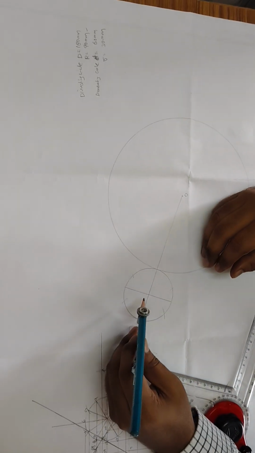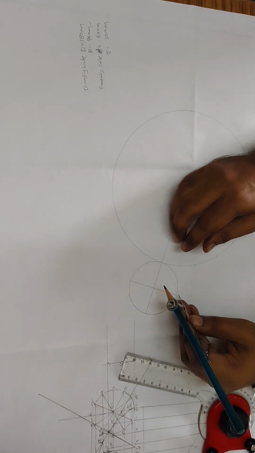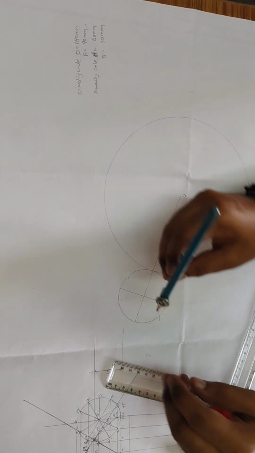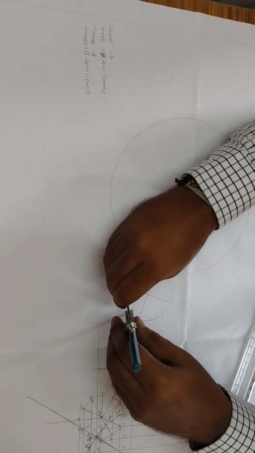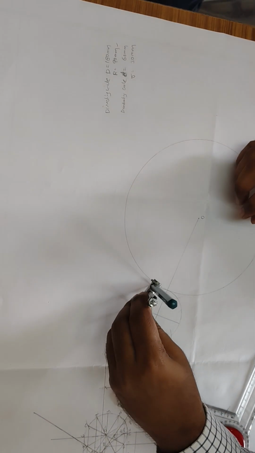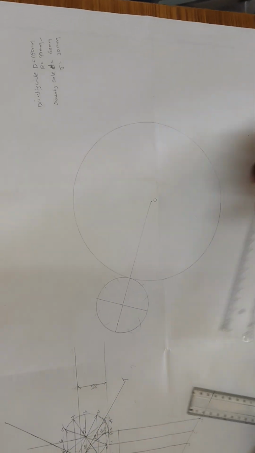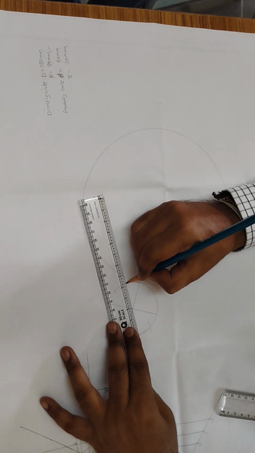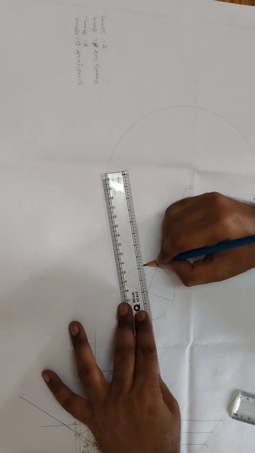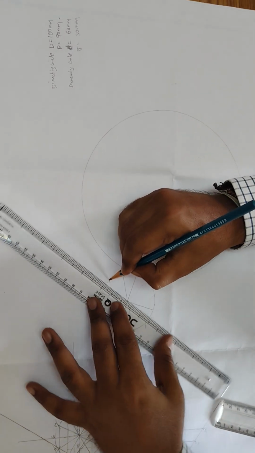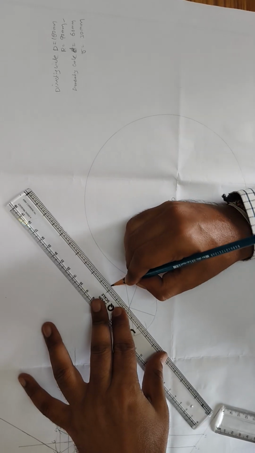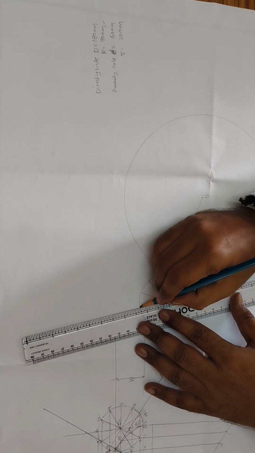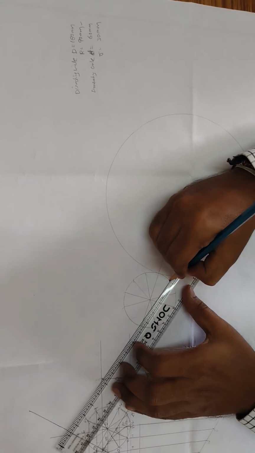With the same radius, this point is the center; you have to draw two arcs and cut the circle into parts. And this point is the center; cut the circle into parts. Before that, you have to join the points, this point to this point. Now if you draw through the center, it will touch these two points. Next, join these two points.